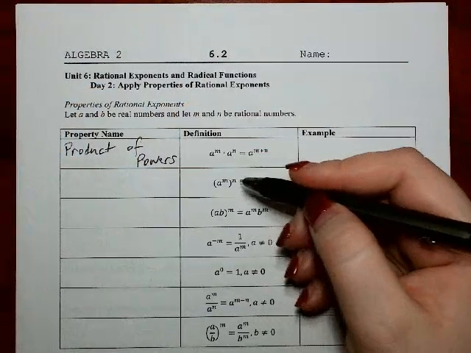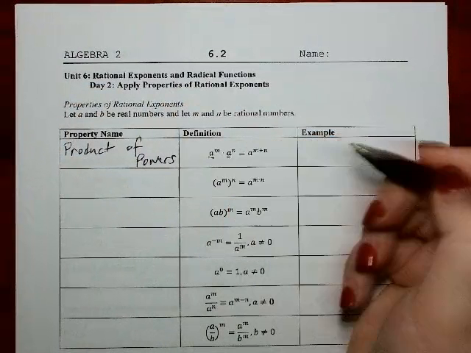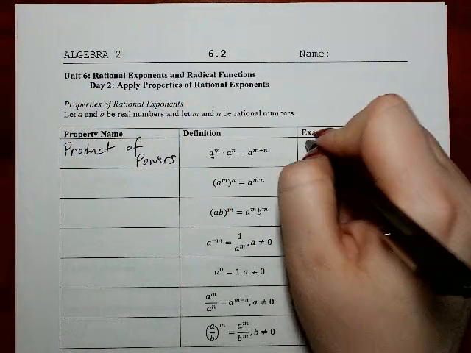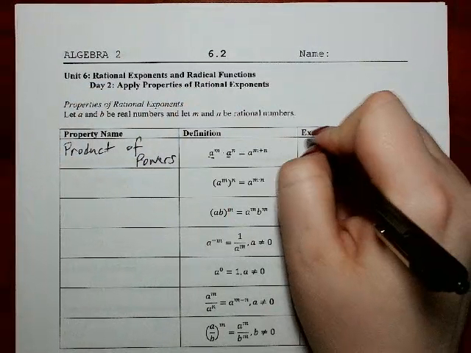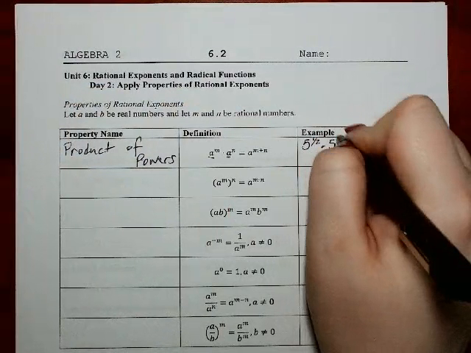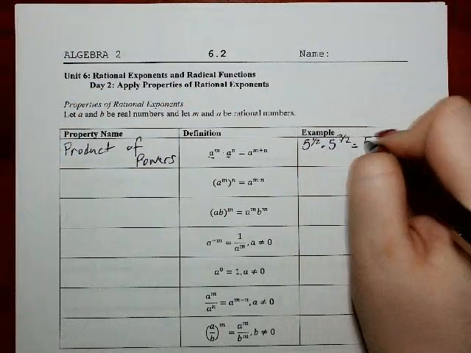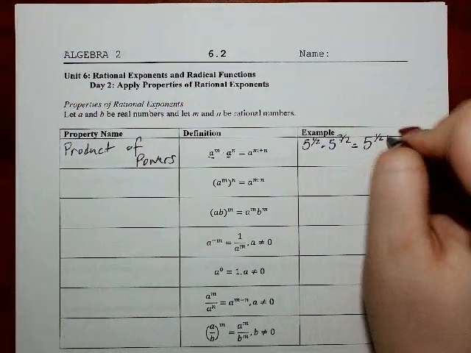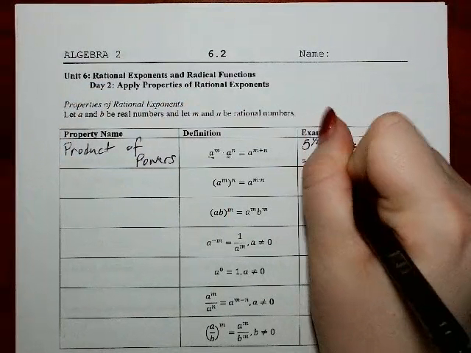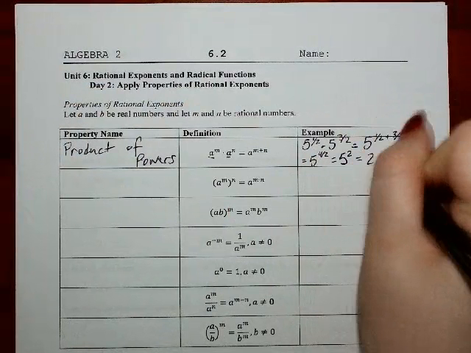So a to the m times a to the n, notice that the bases match, equals a to the m plus n. So if we have 5 to the 1/2 times 5 to the 3/2, that's the same as 5 to the 1/2 plus 3/2, which is 5 to the 4/2, or 5 squared, so 25.